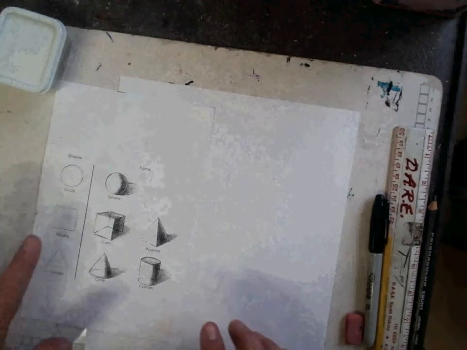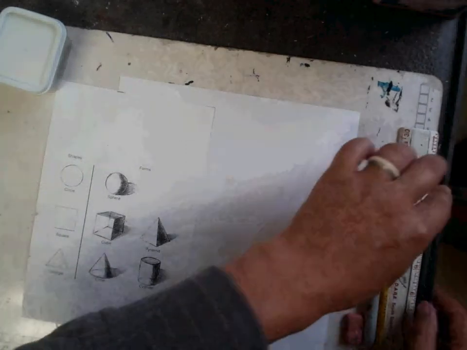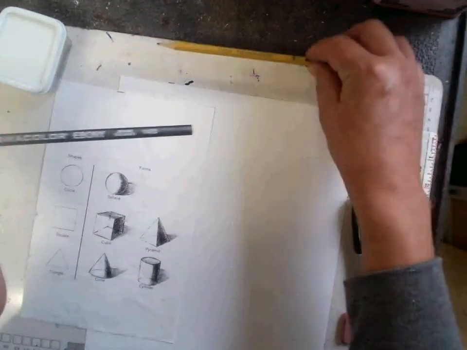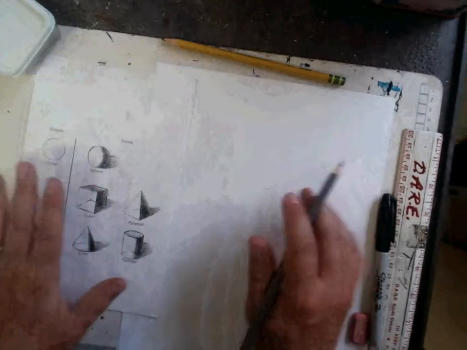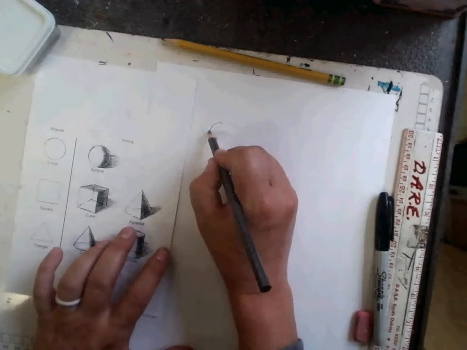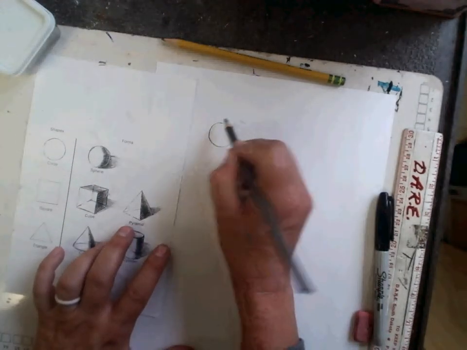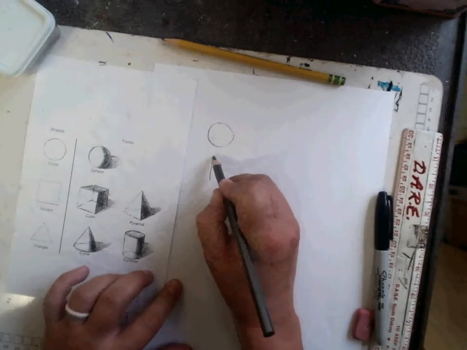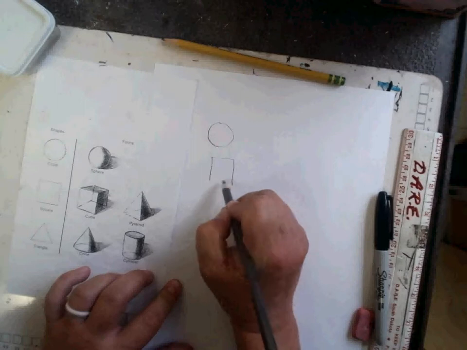We are learning about shapes and forms today. You can use an ebony pencil or a regular graphite pencil. To do shapes, shapes are flat and two-dimensional, meaning they only have height and width. Shapes like square, circle, and triangle.